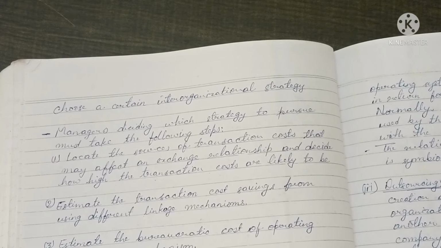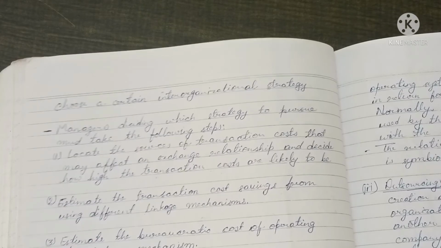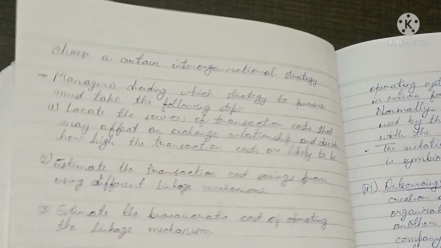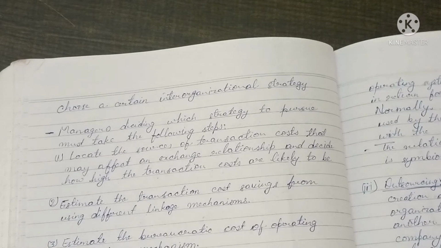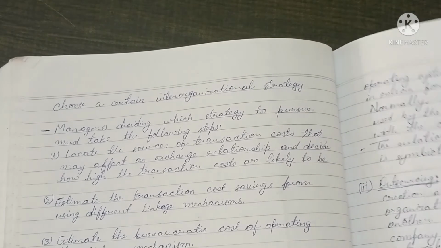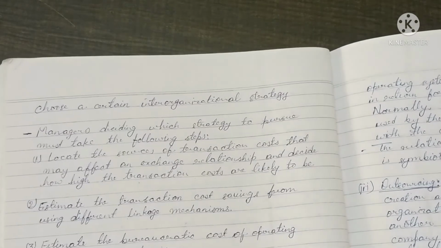It means transaction cost theory can predict the environment of the organization in a better way, and can predict more precisely and correctly. So that's why transaction cost theory is more frequently used.